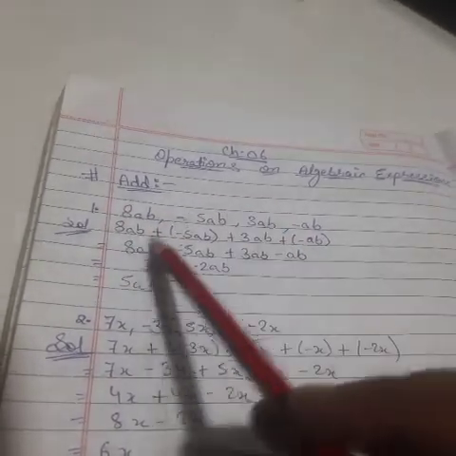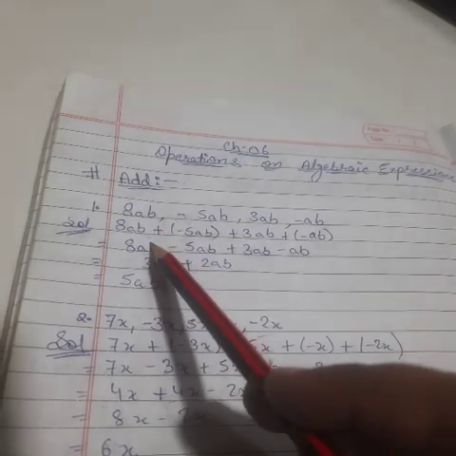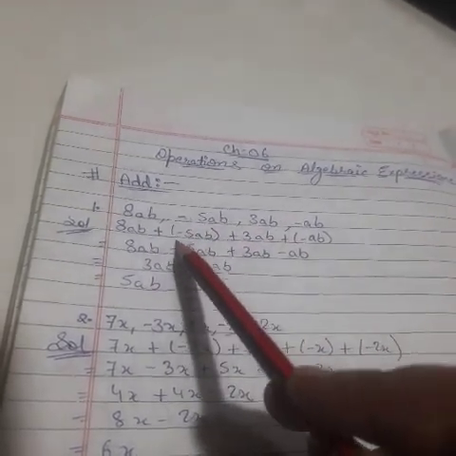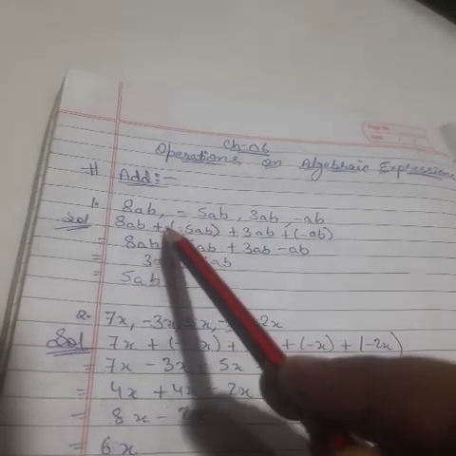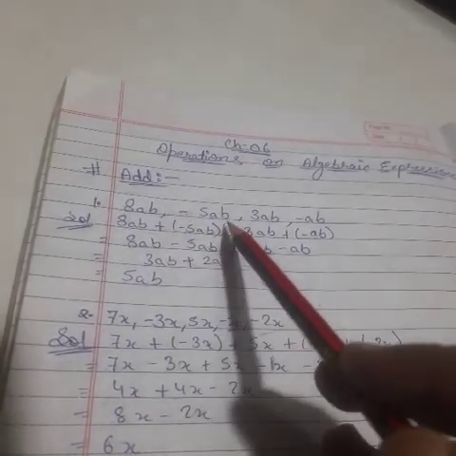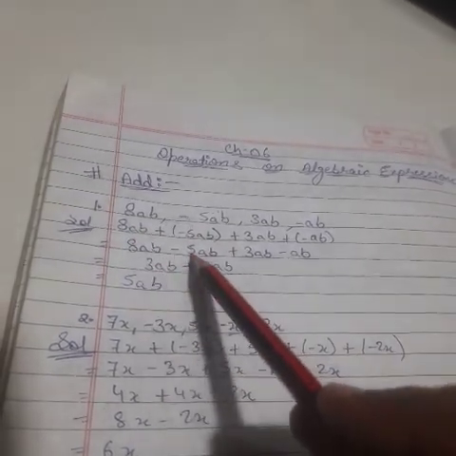Now what we have to do, bache? We have to add them. So let's remove the comma and put a plus sign here also, and here also. Why did I add a bracket over here? It's a negative. We can't write two signs together, so we have to separate them with a bracket. Okay, so now let's change the signs in the next line.